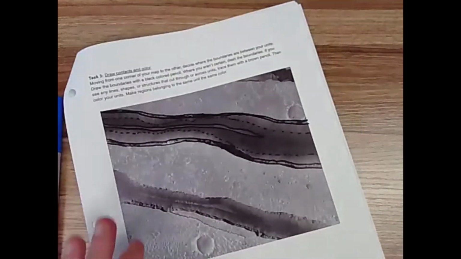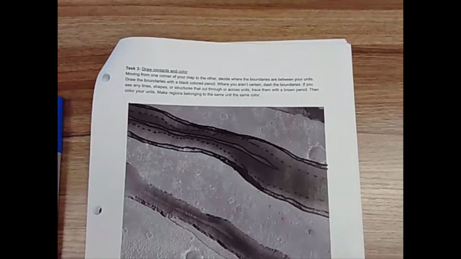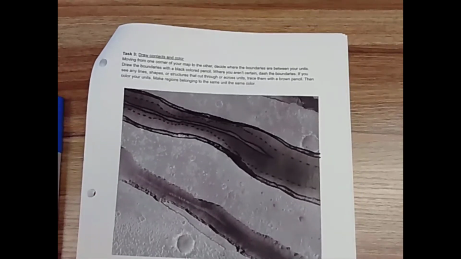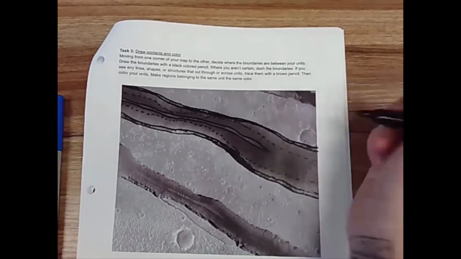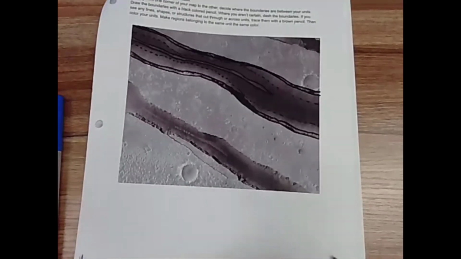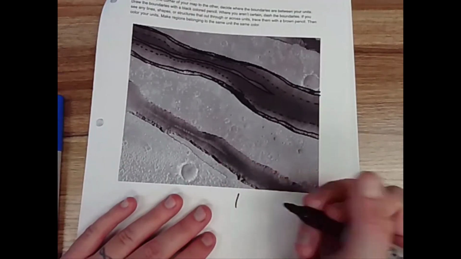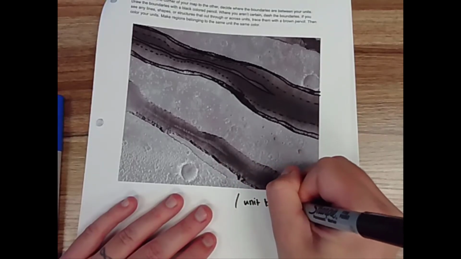Okay. Now, I've got this unit up here. Some of you are going to get structure-tracing fever, and you're going to want to come in here and draw a big circle around that impact crater. Don't do that. If you want to highlight other features within a unit, you can do that in a lighter color and just say, for example, in your legend down here that your dark black Sharpie is maybe your unit boundaries.